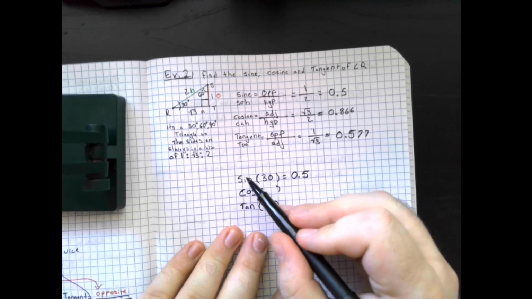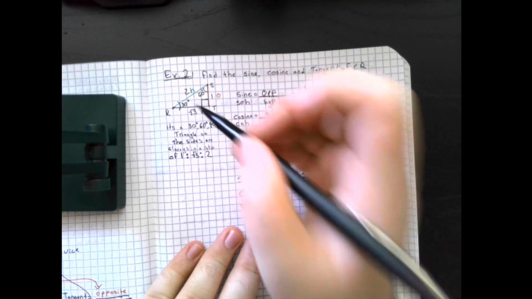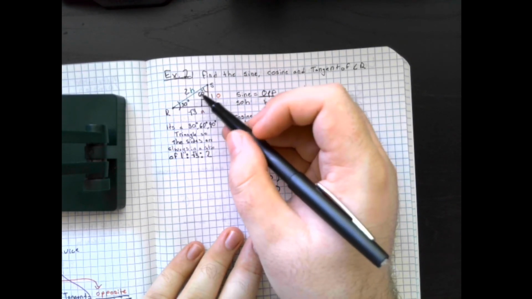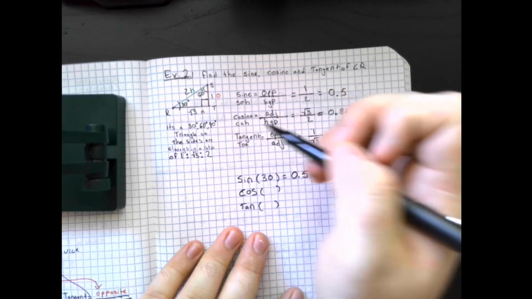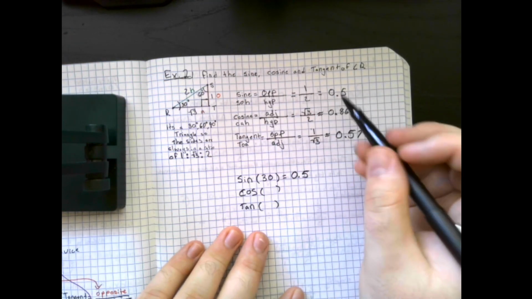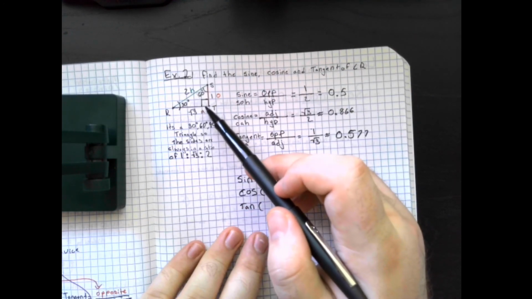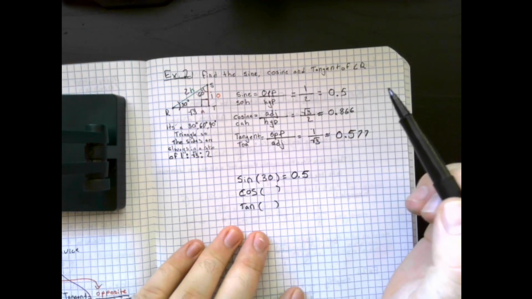Because these functions are always the same for this angle in a right triangle. Every opposite and adjacent, opposite and hypotenuse, adjacent and hypotenuse, will always simplify down to these things for a triangle with a 90 degree, a 30 degree, and a 60 degree from the perspective of the 30 degree.